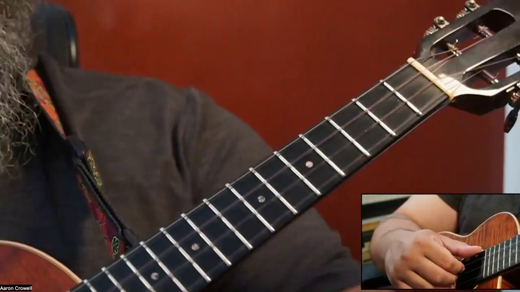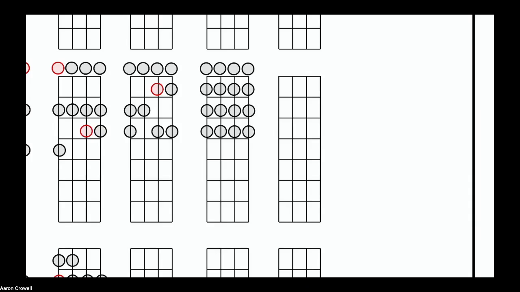Now, the cool thing about the F shape is that the F shape is the movable shape. Okay, so if we were to move this up to the G, all we would do is this. Right?